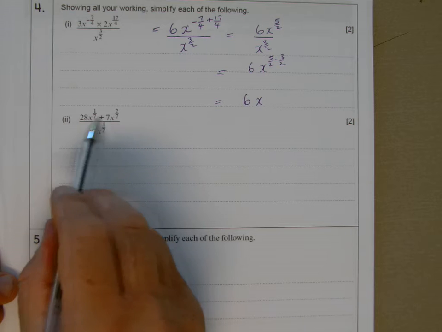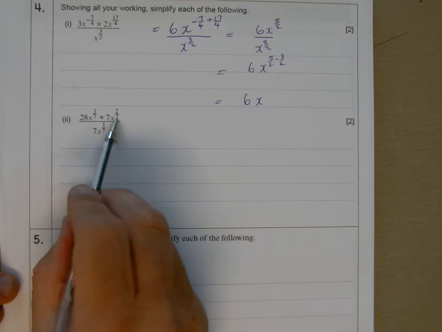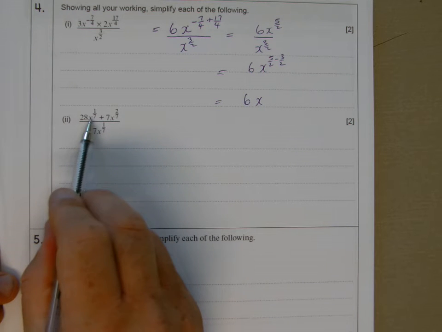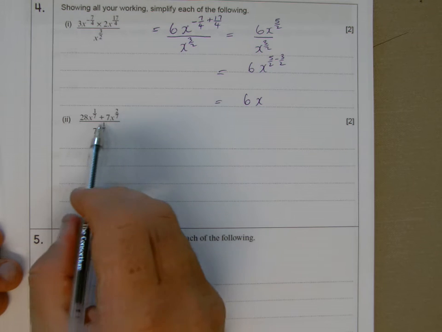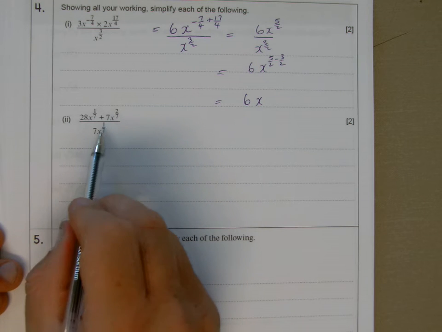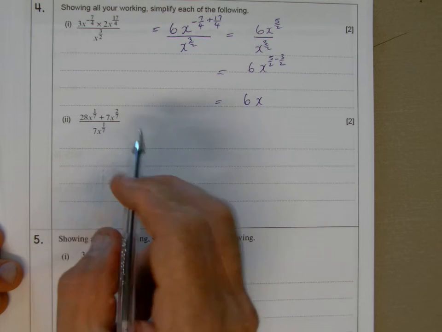With the second one then, we are adding terms here. Okay, now you can't add terms. There's no rules as such where we can put them together because they're different, aren't they? These are completely different terms. This is x to the power 1/7, this is x to the power 2/7, so they don't go together. But we need to divide the collective by this here, 7x to the power 1/7.